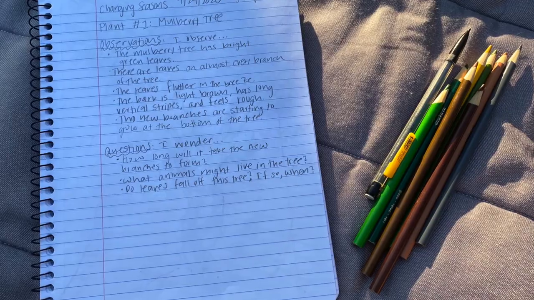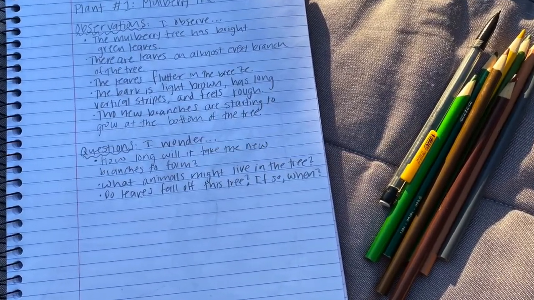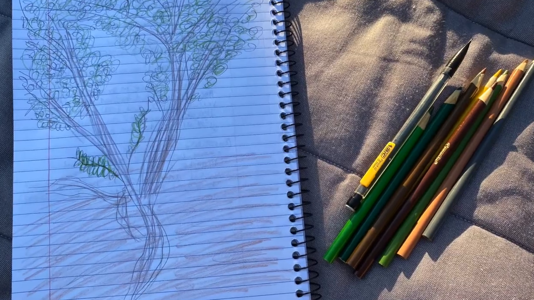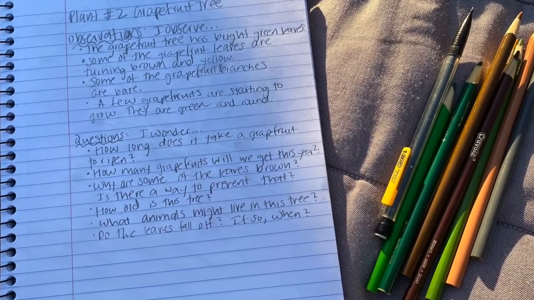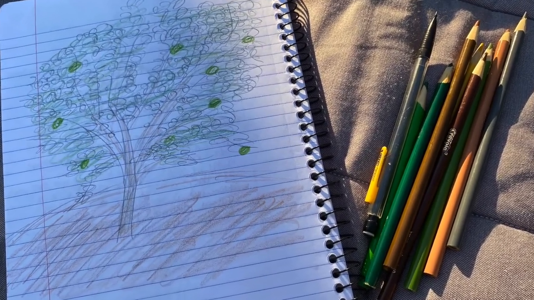Here are my drawings of the mulberry tree and the grapefruit tree in September. Like I said in my first nature journaling video, I have never really considered myself artistic, but I really enjoy drawing the trees in my backyard. Notice how I tried to include details to show specific characteristics about the trees. I tried to be specific about the leaf shape, size, and color, the bark color and texture, the number of trunks and branches, and any fruit growing on the trees.